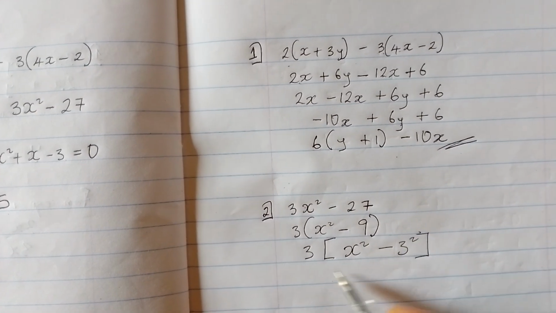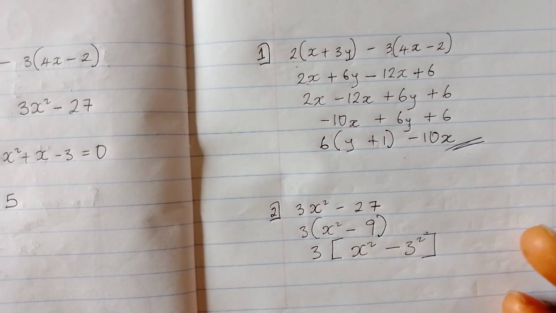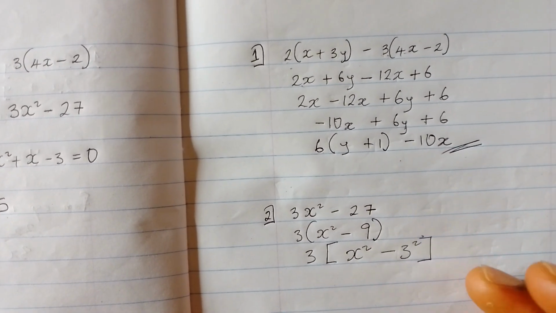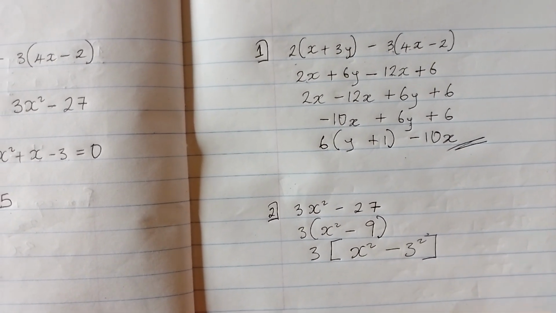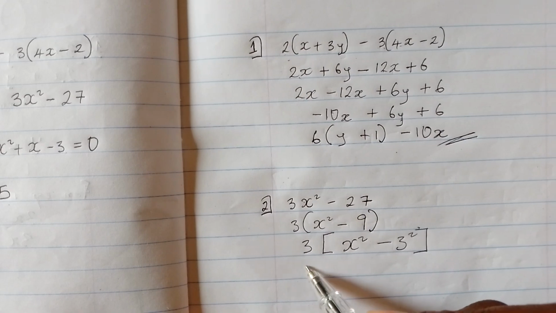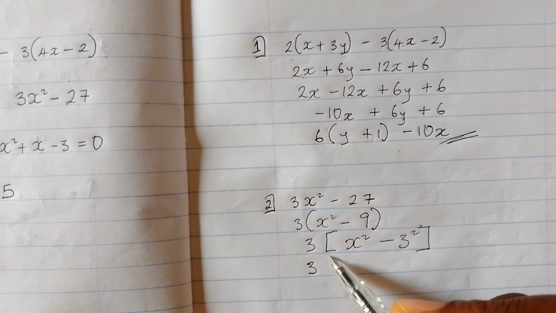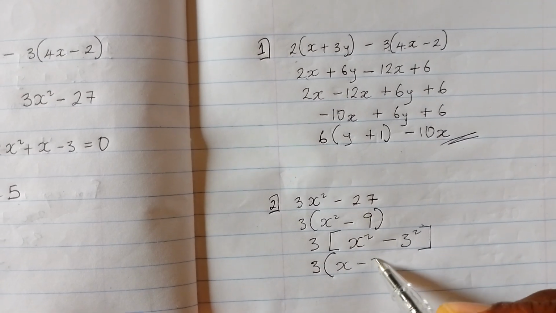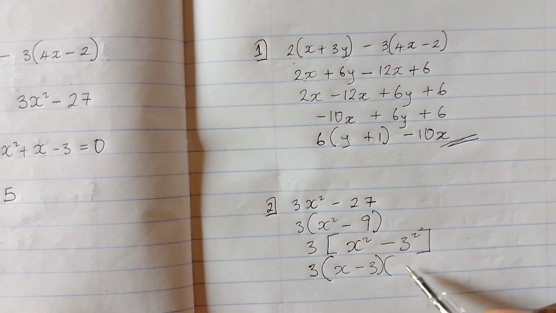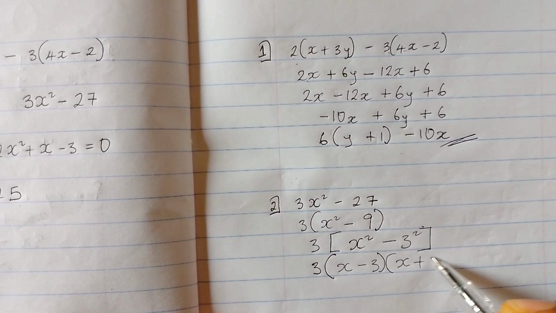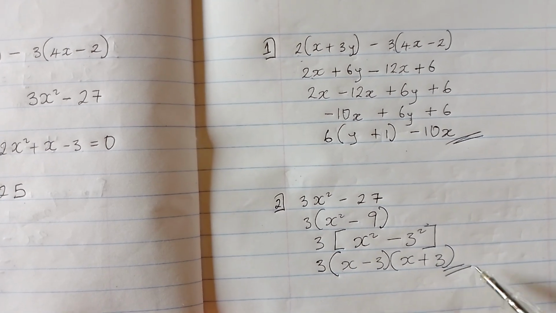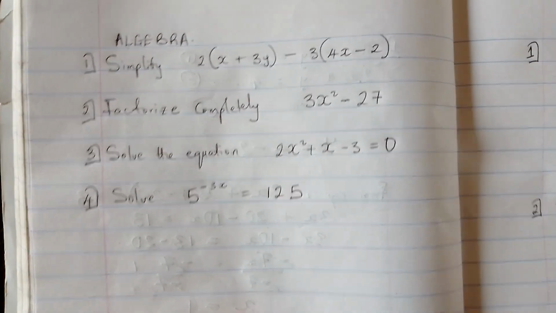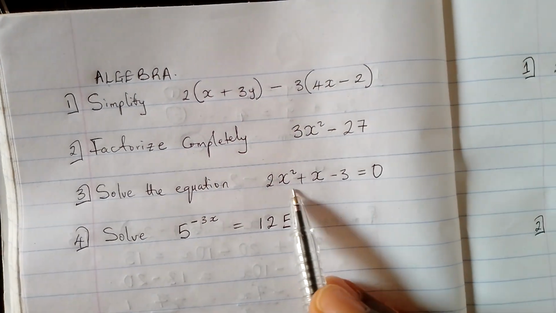In the difference of 2 squares, you're going to form 2 brackets. One will be positive and the other will be negative in between the 2 terms. So let's start from this 3 here. Then the first one could be x minus 3, and the second one should be x plus 3. That's how to factorize this completely. Then let's look at solving the equation.